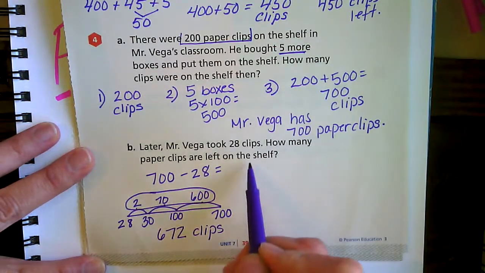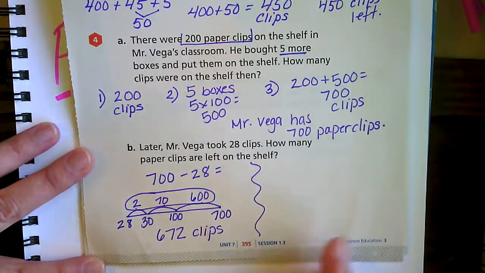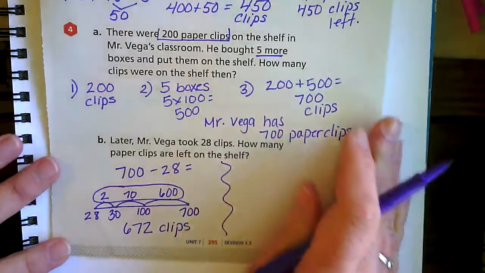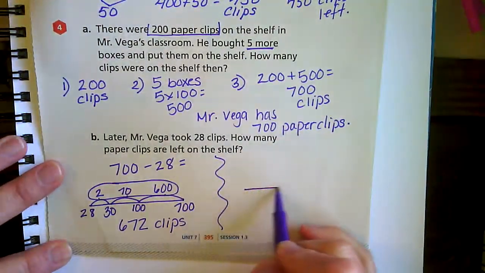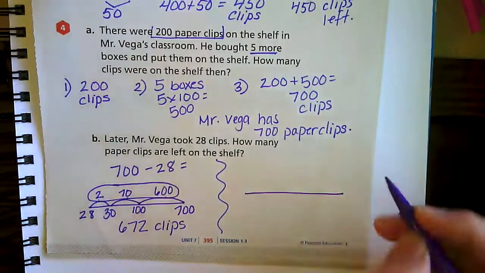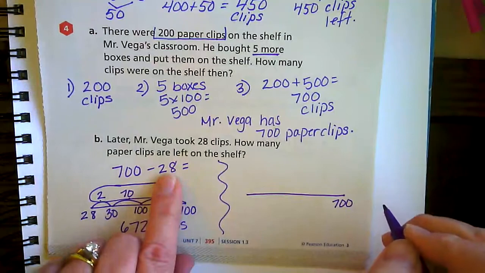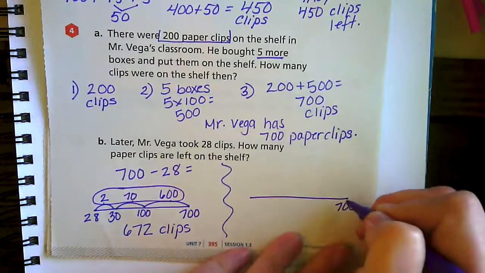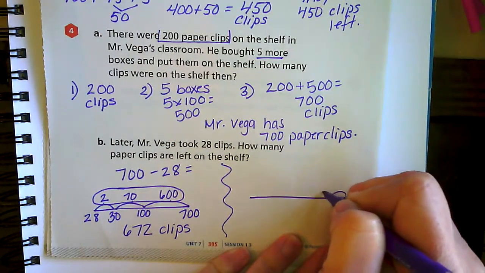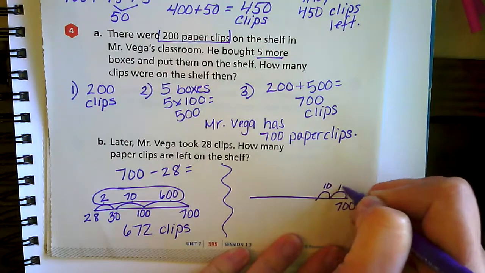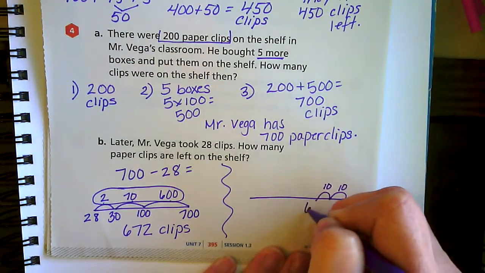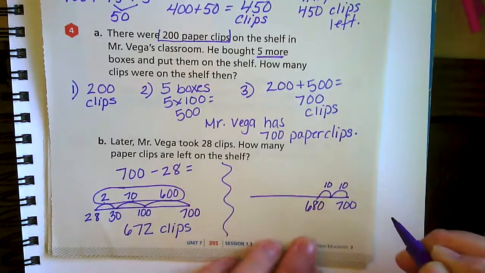If you're one of those people that likes to work backwards, and I know some of you like to do that, let's see what that would look like. 700. Take away 28. So you would probably go a jump of 10, a jump of 10, making it a jump of 20, bringing you to 680.